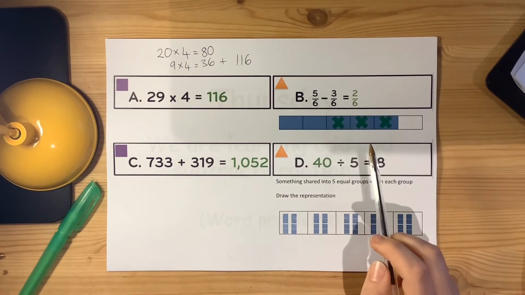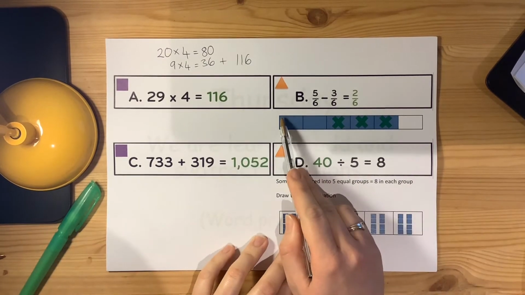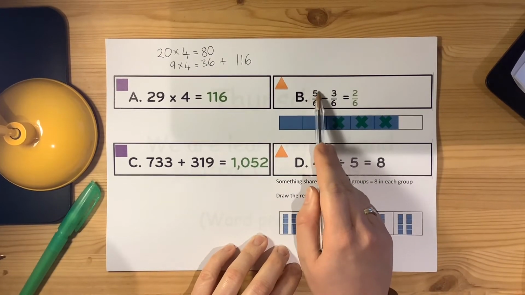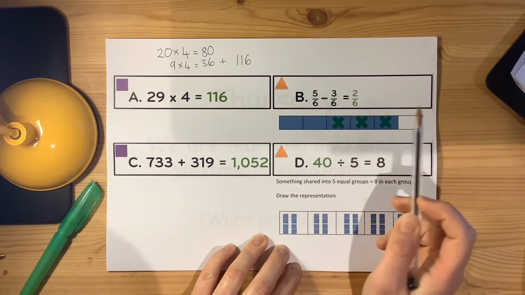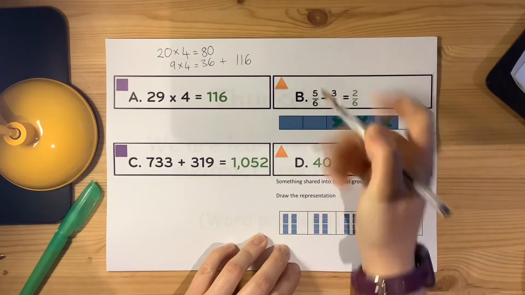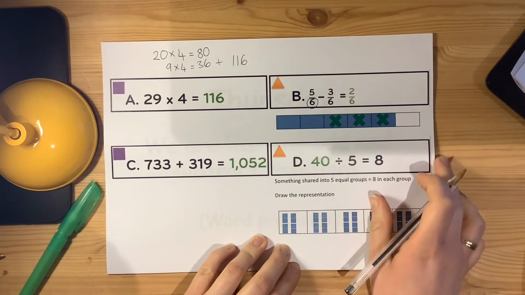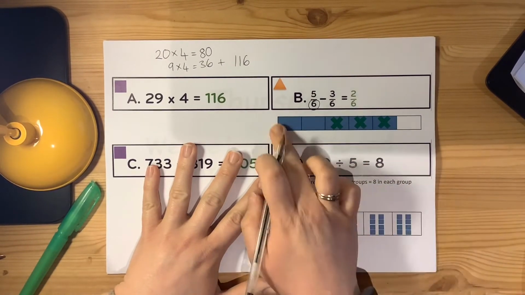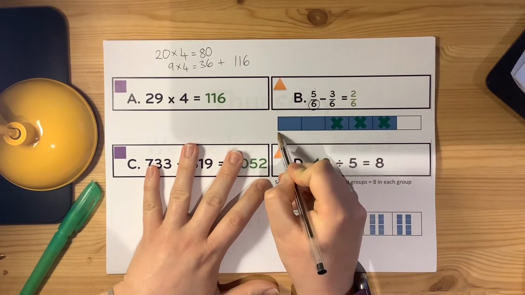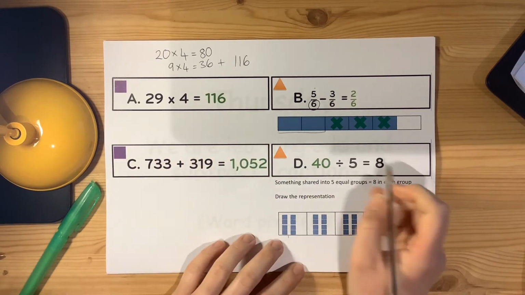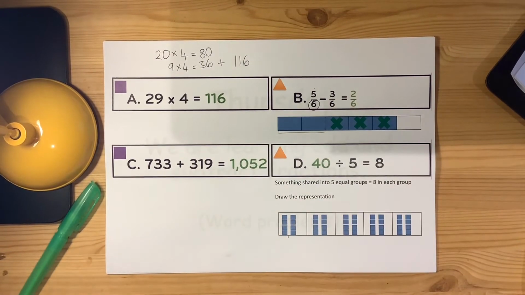Then B, you had 5 sixths take away 3 sixths. Well, hopefully you knew either to do 5 parts take away 3 parts leaves you with 2 parts out of 6 in total, or you knew to draw a bar that had 6 equal parts in a whole. Then you coloured in 5 of them, crossed out 3 of them, and you were left with 2 sixths. So 5 sixths take away 3 sixths is 2 sixths.